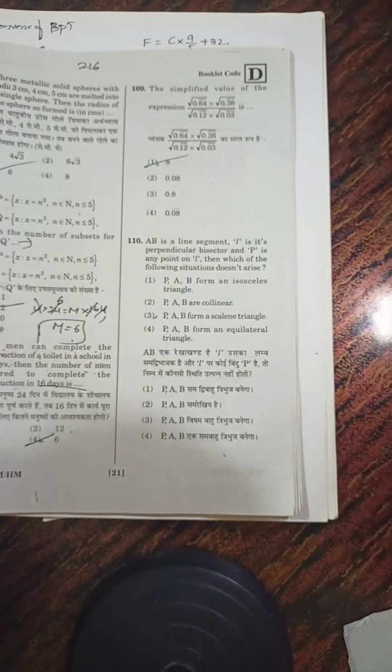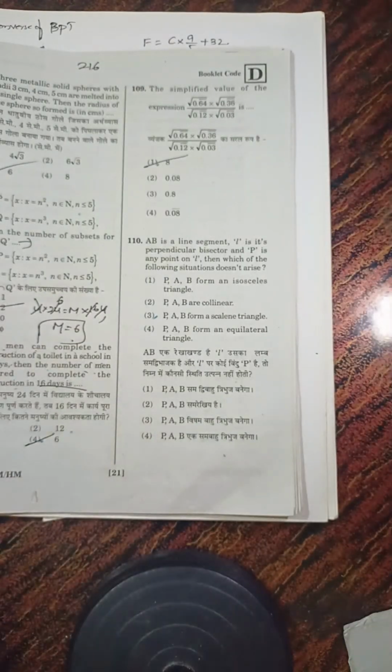AB is a line segment. Next question. L is its perpendicular bisector. P is any point on L. Which of the following situations does not arise? He is asking. Yes, if anyone knows the answer, please type the answer in the comment box. PAB forms a scalene triangle.